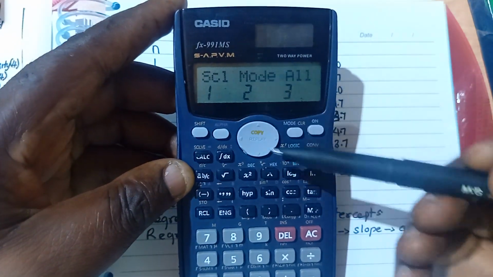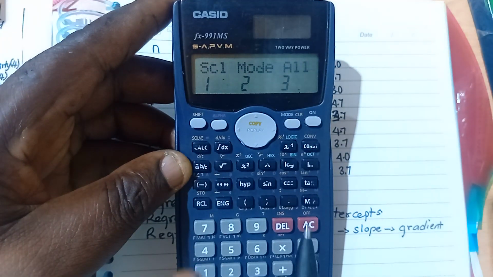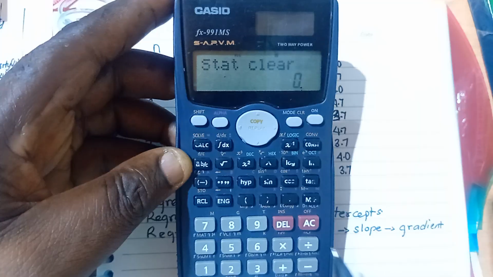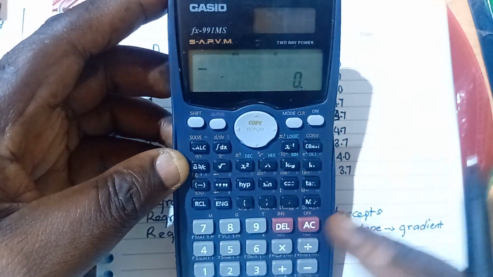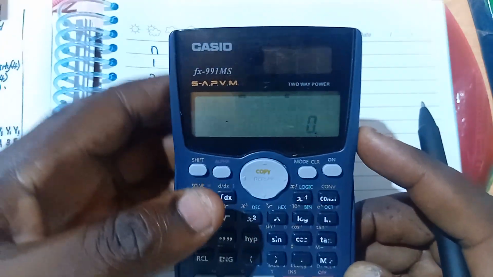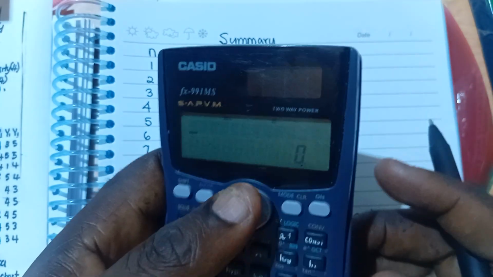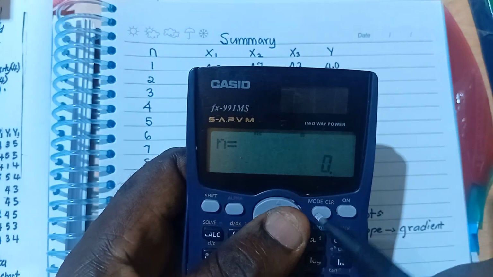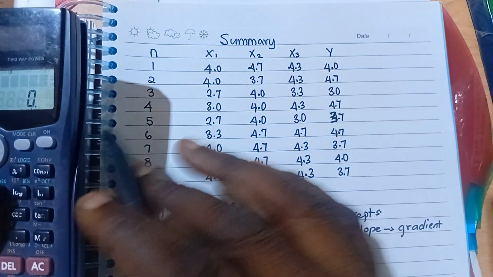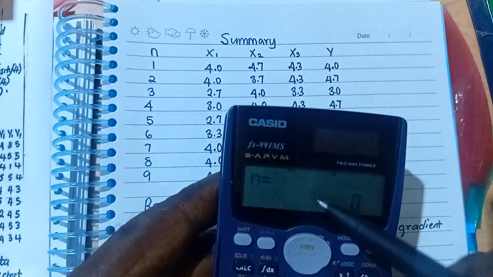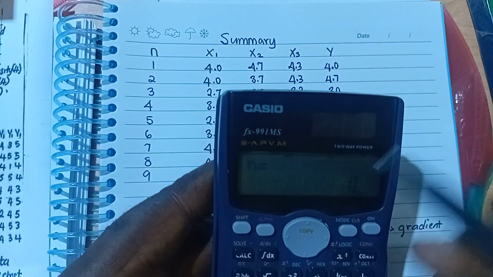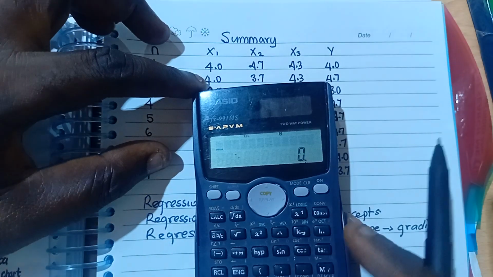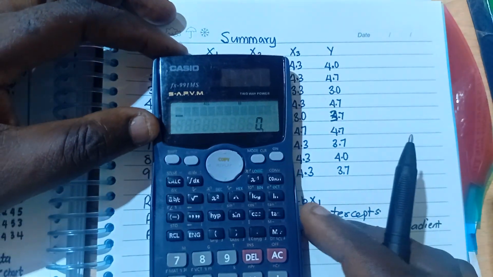I want to clean off the previous data, so I press 1, then equals. My previous data has been cleared. If you press this now, you'll see n equals 0. It means all the data has been cleared off, but it's still on regression mode. Watch my video where I've shown you how to go to regression mode.